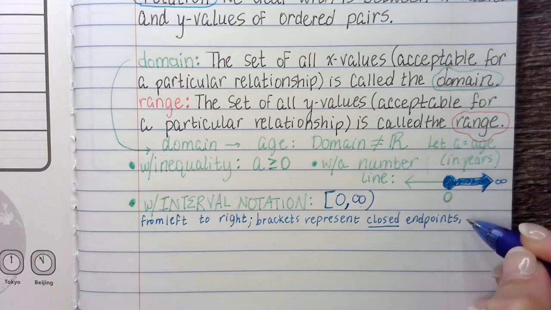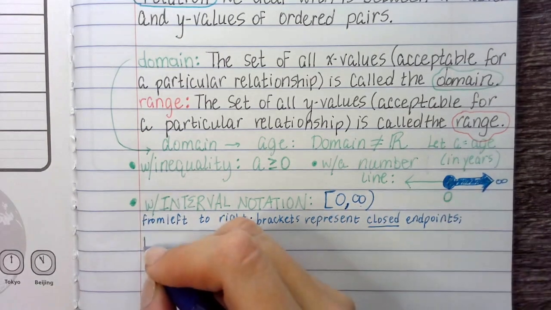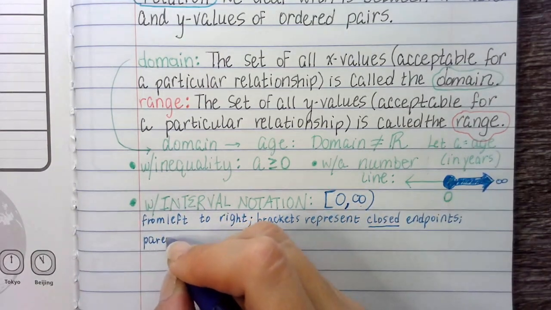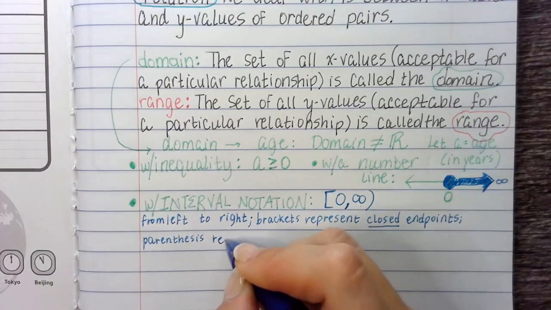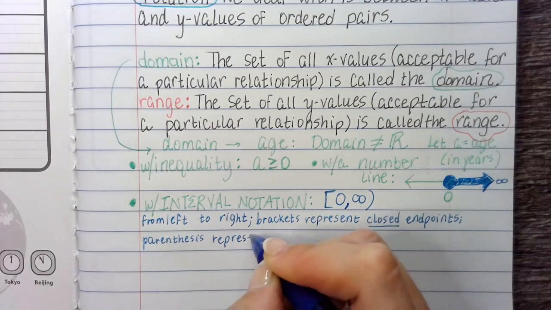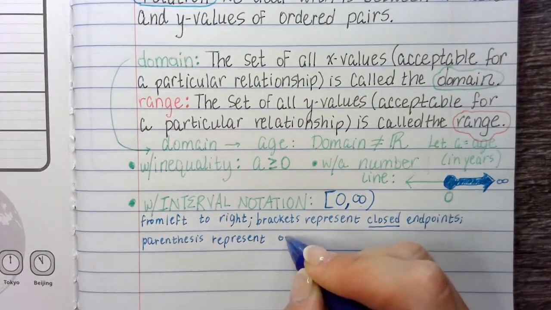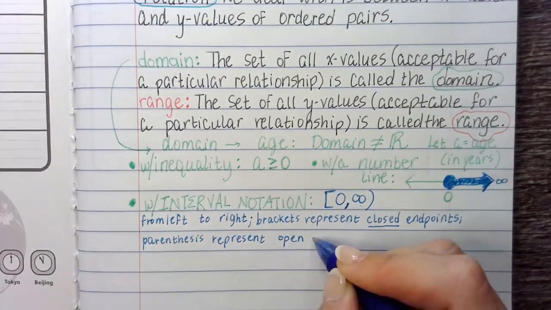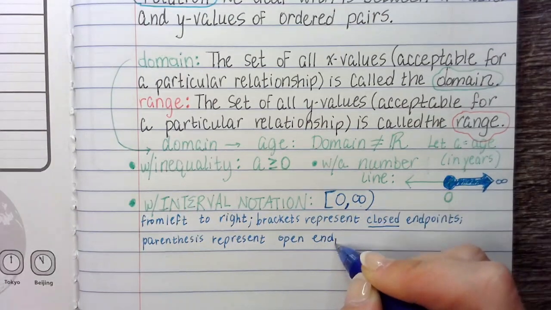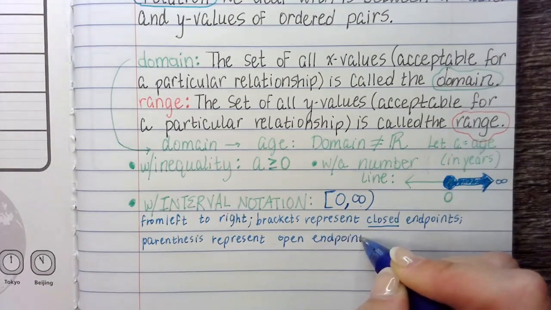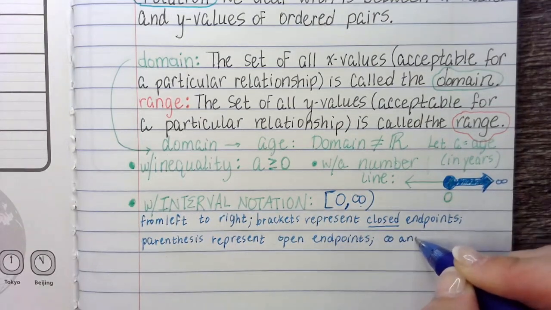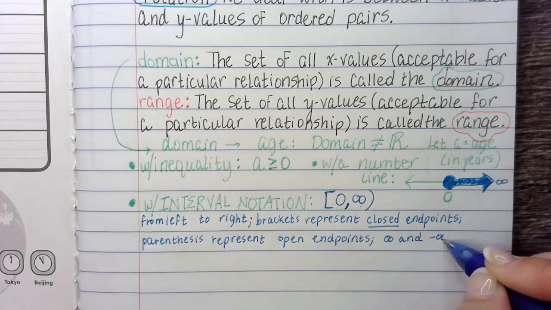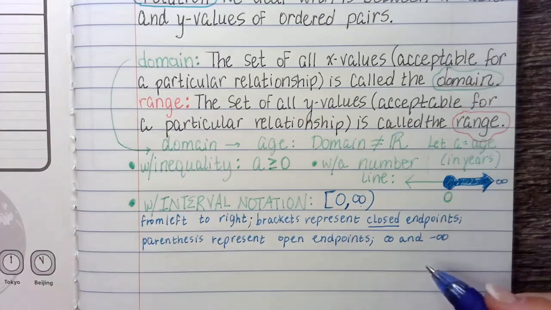And we can also say parentheses represent open endpoints. Infinity and negative infinity, you don't put a positive with positive infinity, it's implied.